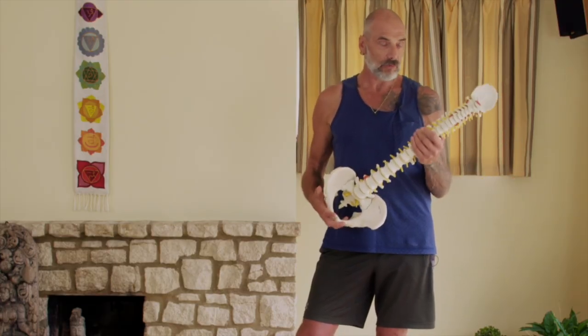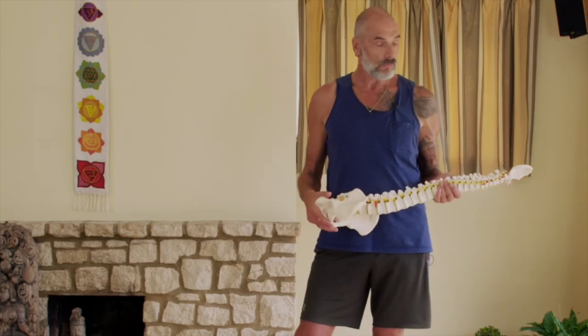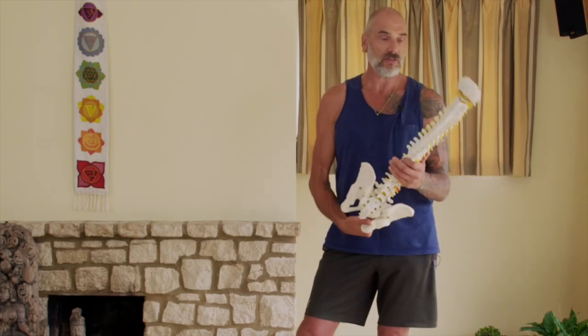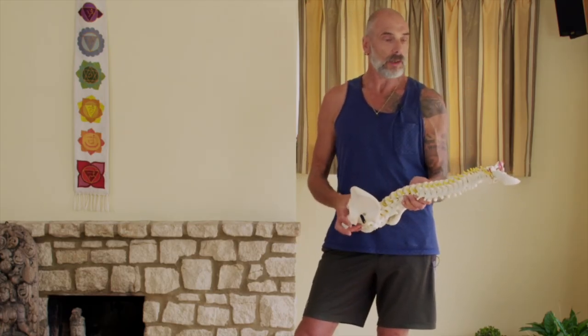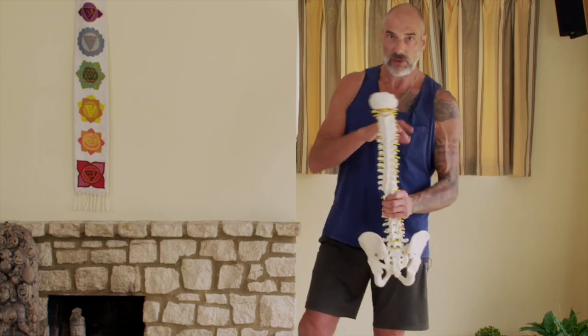So keeping a fully functional spine is important. So this practice is one of the ways of doing that. And this practice was taught to me by one of my teachers. And I think it's a great practice. I certainly do it every day. So I'll take you through this now.